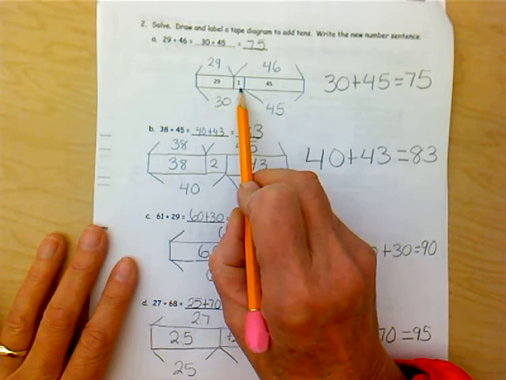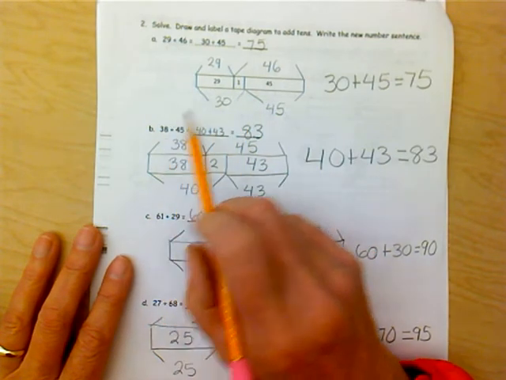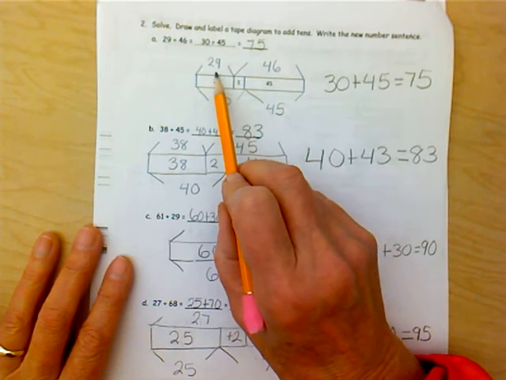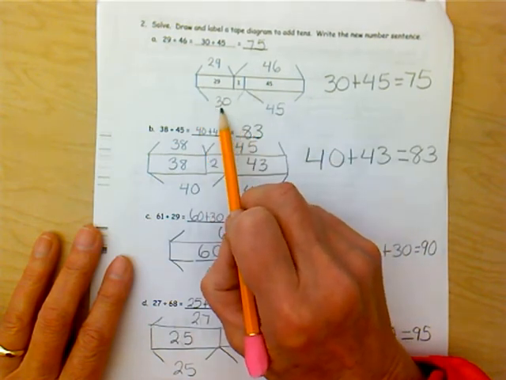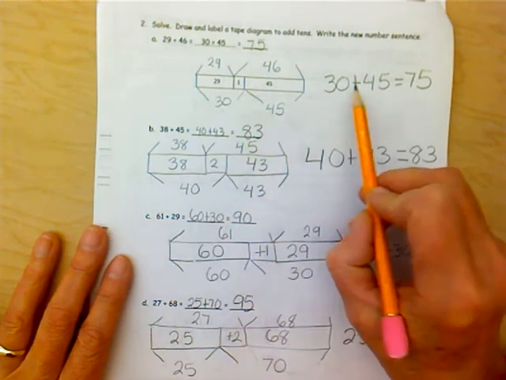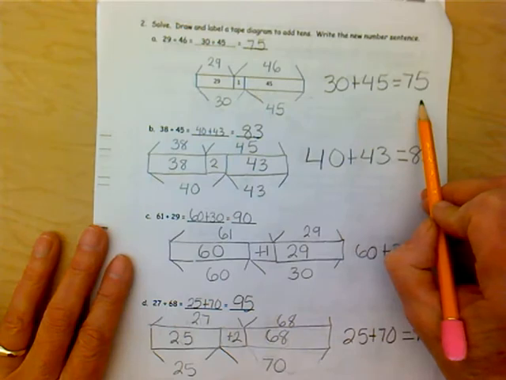That means, that would still be 29 plus 46. But when I add that 1, I get 30 plus 45. 30 plus 45 is easier to add. 30 plus 45 is 75.